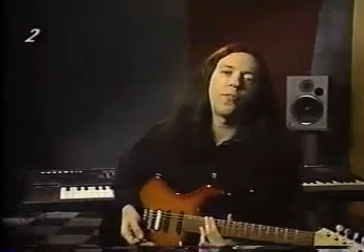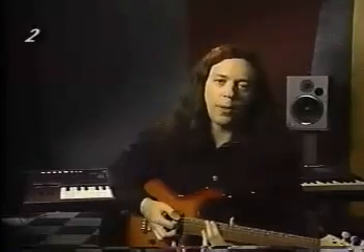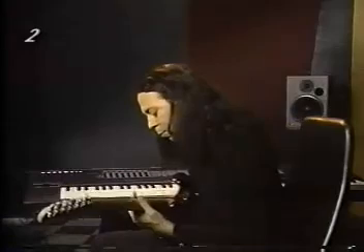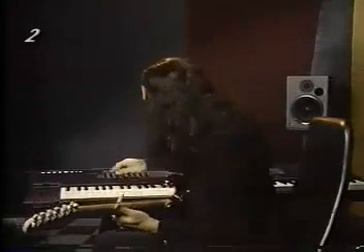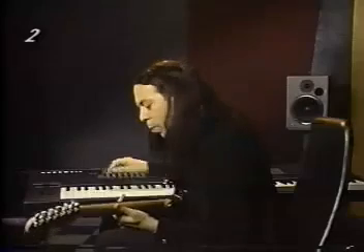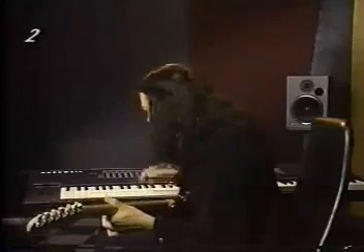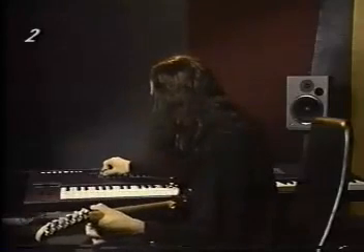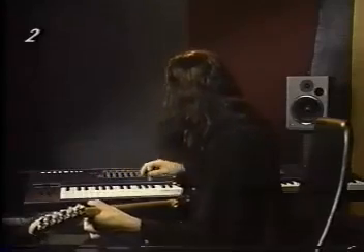So I'll strike C4 and hold it with the sustain pedal. Here's another example using a tube distortion.